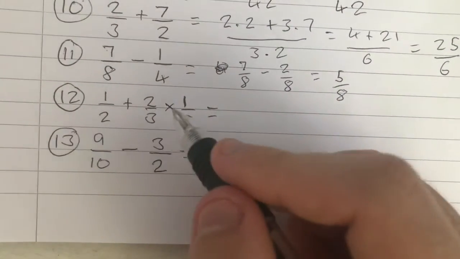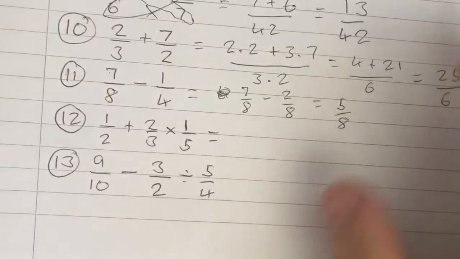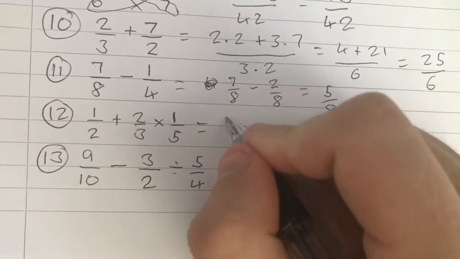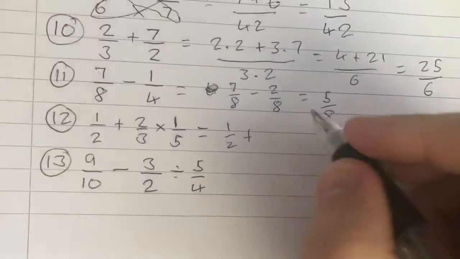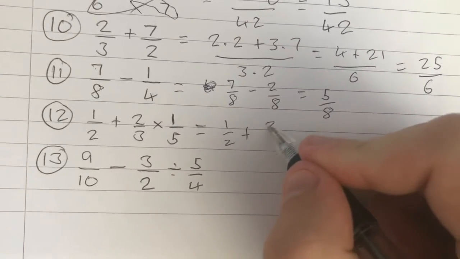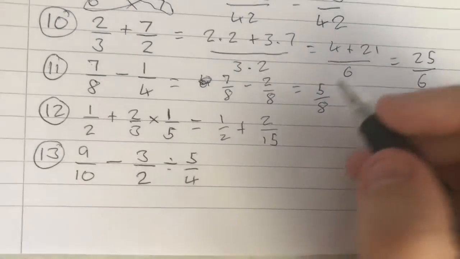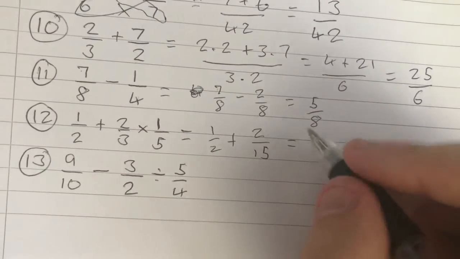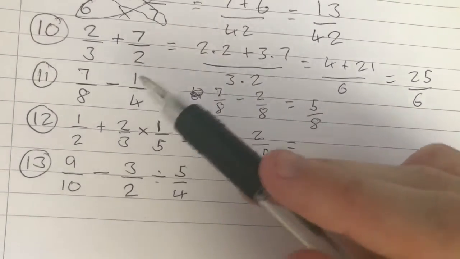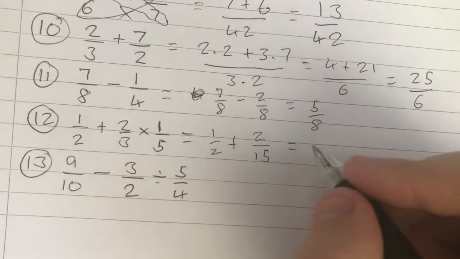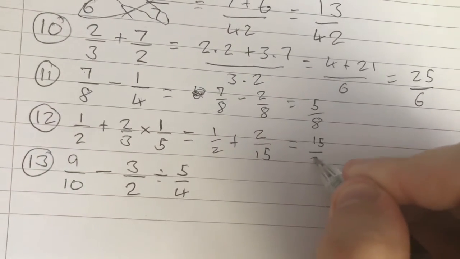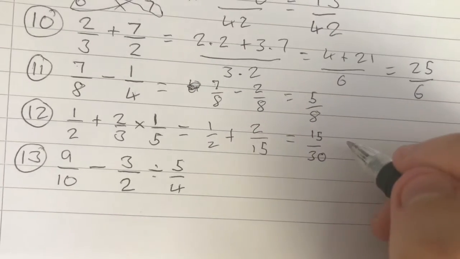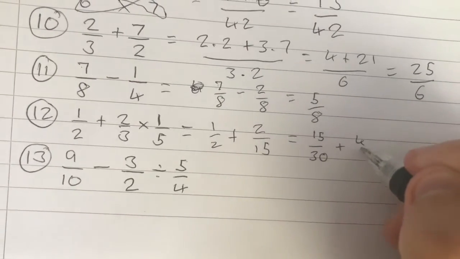Here we have to remember BIDMAS or BODMAS, whatever you call it, or just order of operations. So we get 1/2 plus, and then we do this multiplication, so we'll just do this in our heads. Get 2 over 15. Now this is equal to, and again we'll use the equivalent fractions method, so 1/2 is equal to 15 over 30, and that's plus 4 over 30.